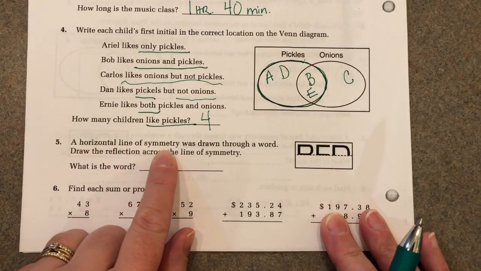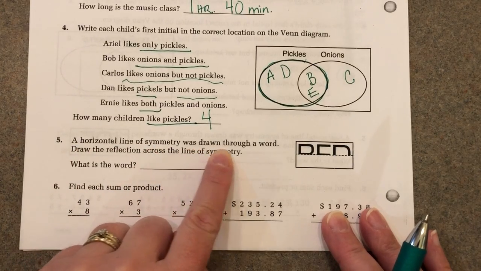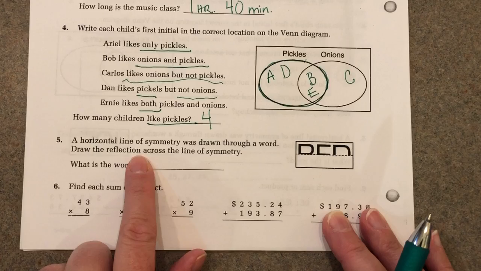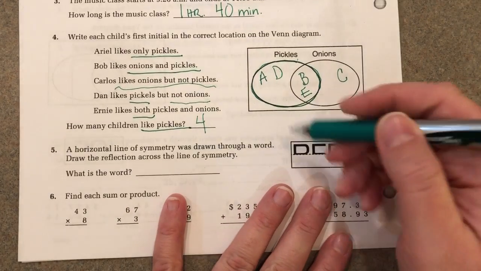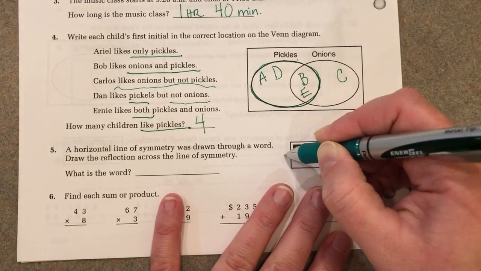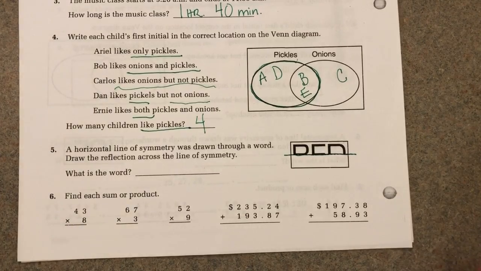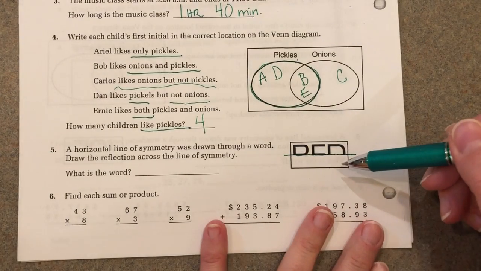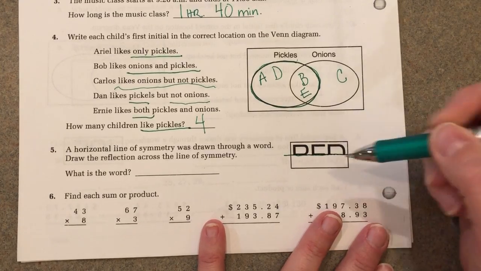Draw a horizontal line of symmetry. A horizontal line of symmetry was drawn through a word. Draw the reflection across the line of symmetry. Okay, so horizontal means there was a line that was drawn right across here and it cut all these letters in half, right? And so there is an exact opposite half on the other side, and it's reflecting this. So if we fold it over, everything's going to match.